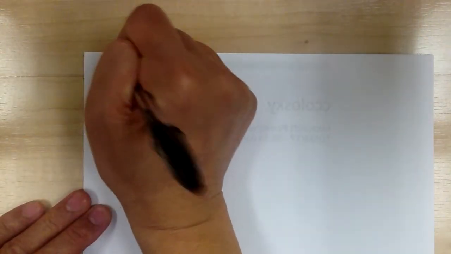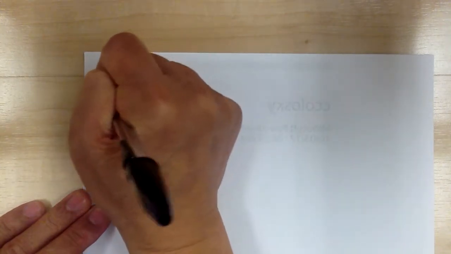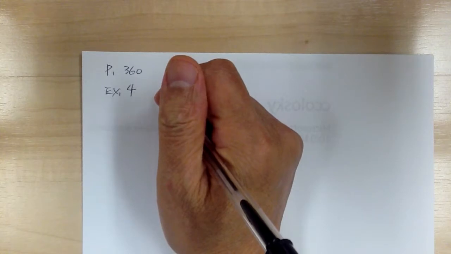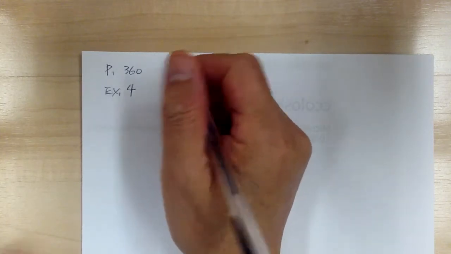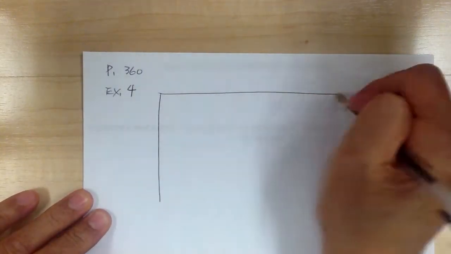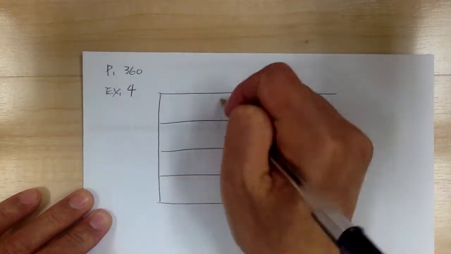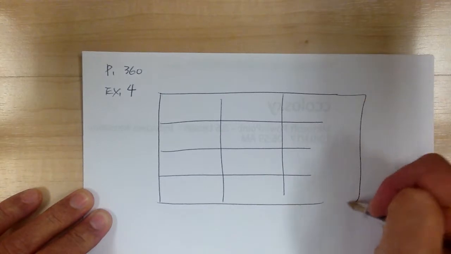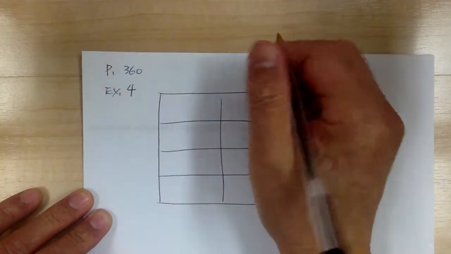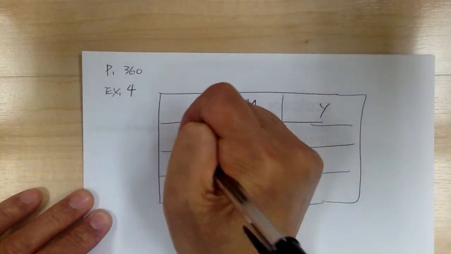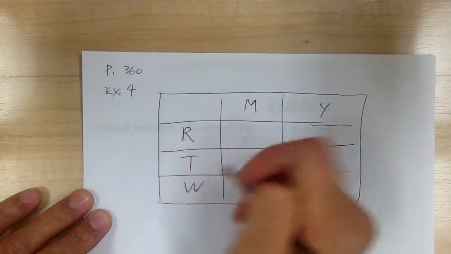Okay, now let's go to example 4. So again, you read. So you've got Mary and Yuki. So here's Mary and here's Yuki. So the rate, time, and work, right?